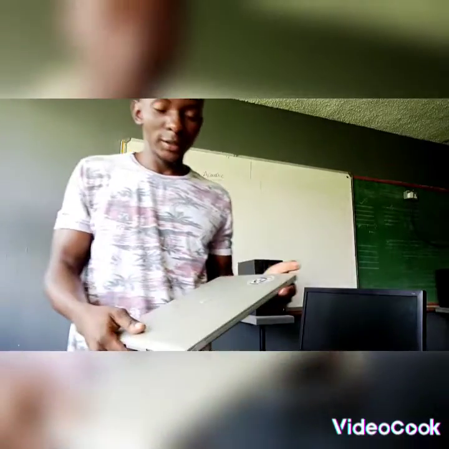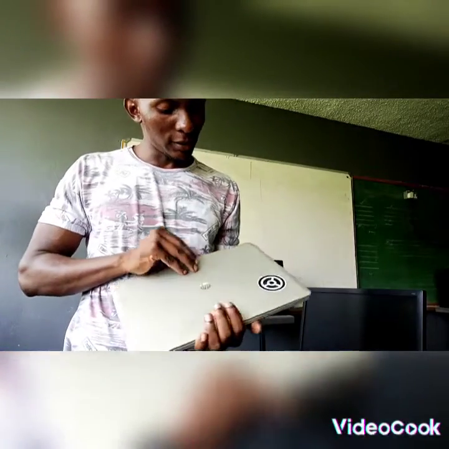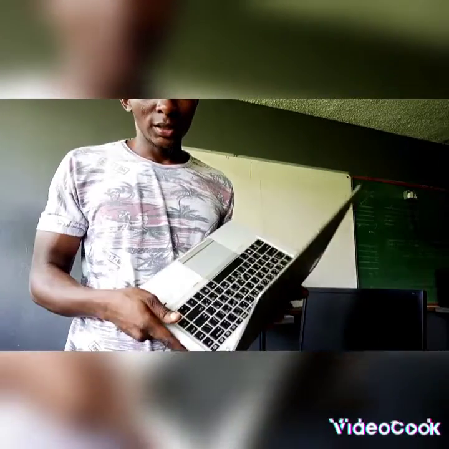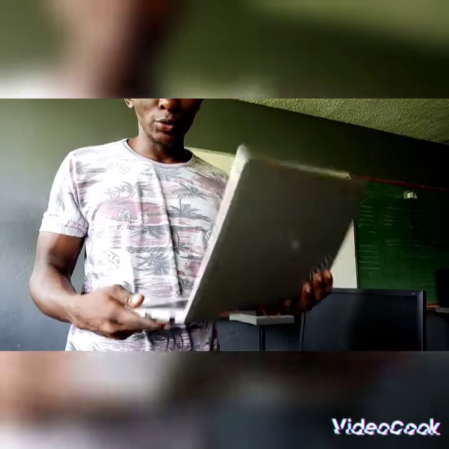XLR cables are good for noise reduction in the signal. For storage and processing of the signal, I have this computer. This is simply a laptop, where I'll be processing the signal and storing it.